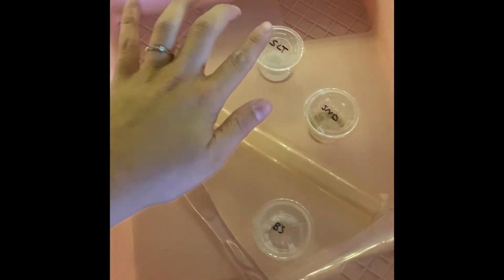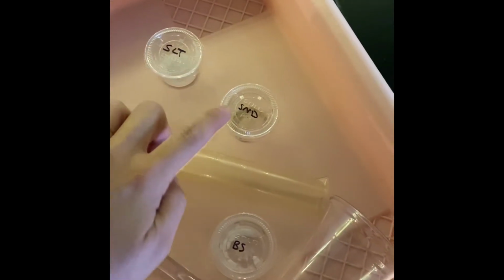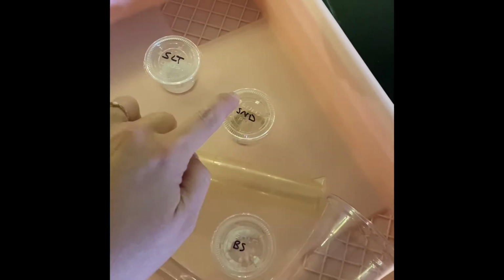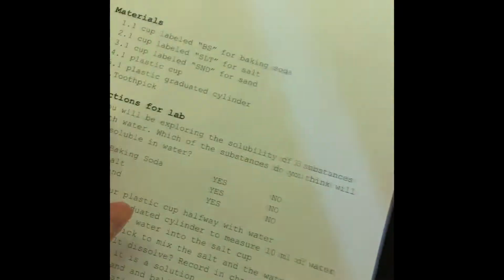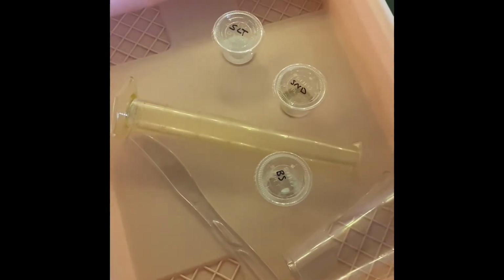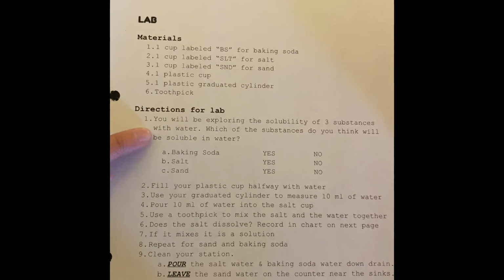You should have a cup labeled BS, which is baking soda, a cup labeled SLT, which is salt, SND, which is sand, and then a plastic cup, a plastic graduated cylinder, and your paper says toothpick, but you're going to use this knife instead. So make sure you have all those in your tray. Next, you're going to start with this first question.